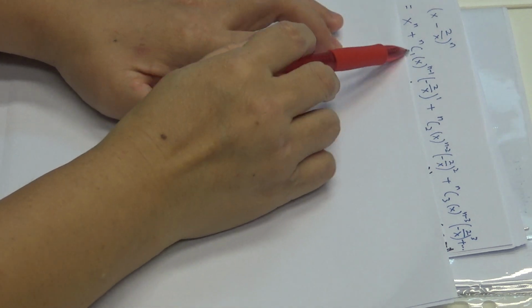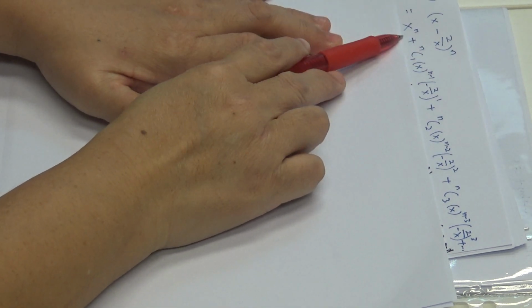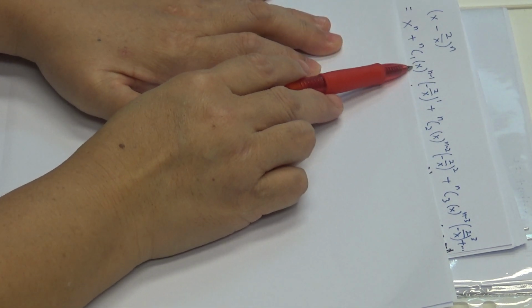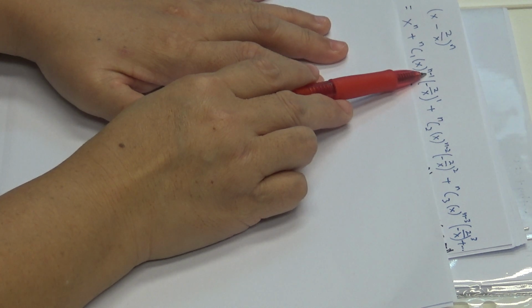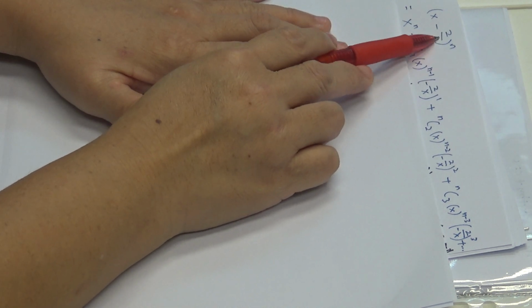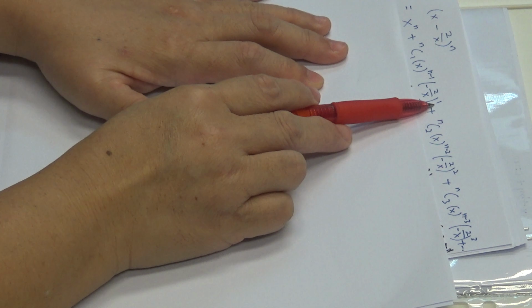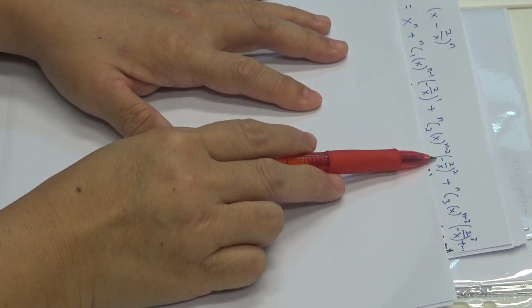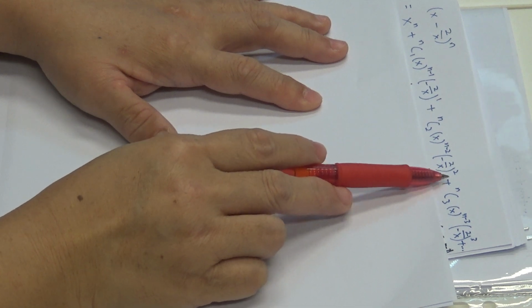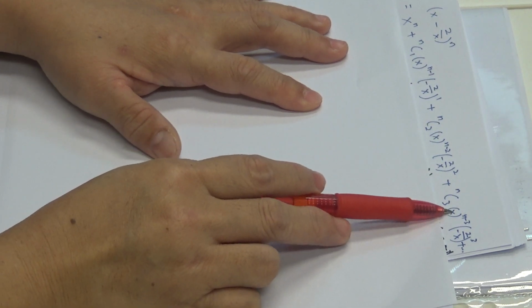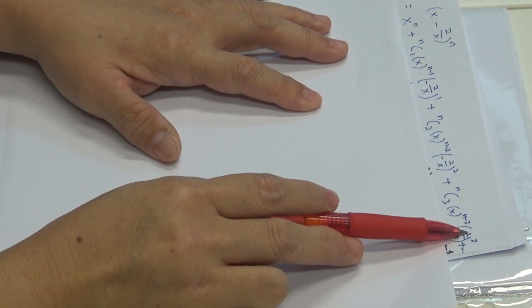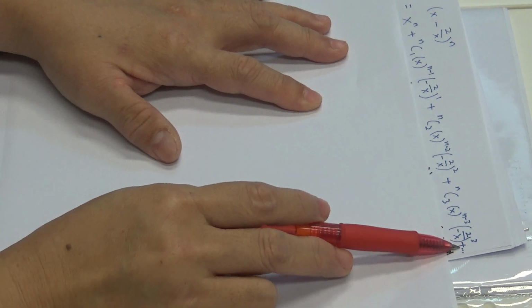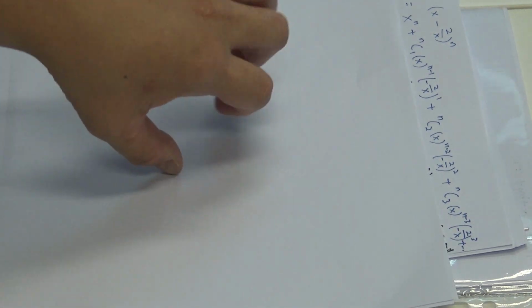Okay, now first of all, x to the power of n plus n choose 1, x, you decrease 1, n minus 1, then negative 2x raised to the power of 1. Okay, n choose 2, x, n minus 2, negative 2 over x to the power of 2, plus n choose 3, x, n minus 3, negative 2 over x to the power of 3, plus dot dot dot, because there are some more terms to come. You are not supposed to forget the plus dot dot dot.